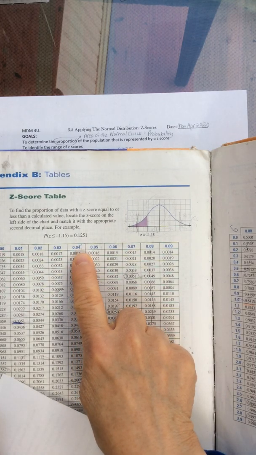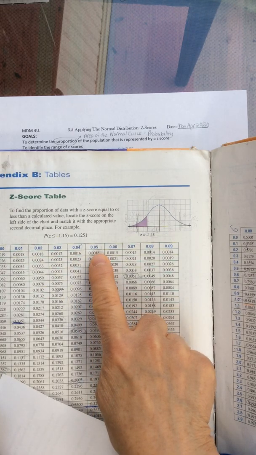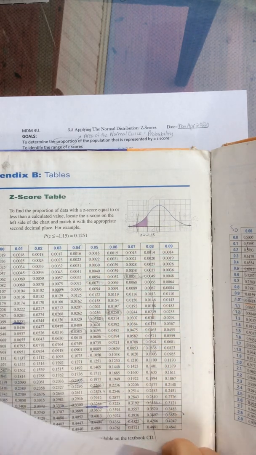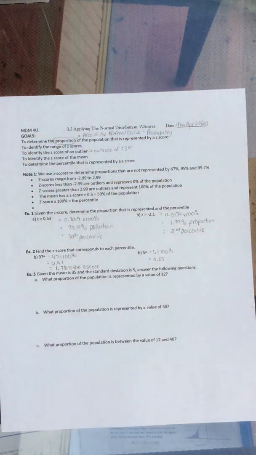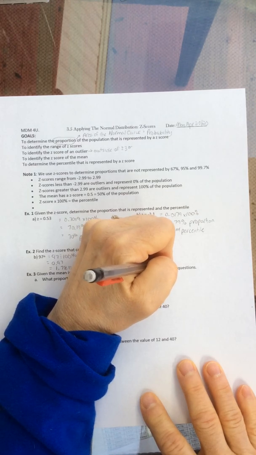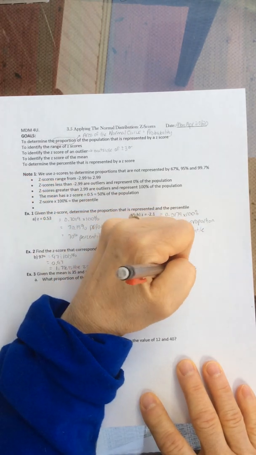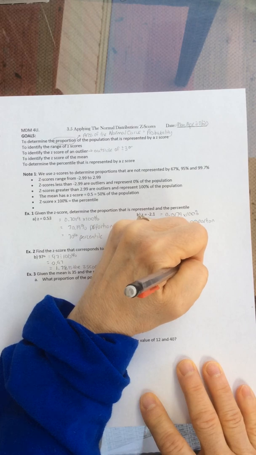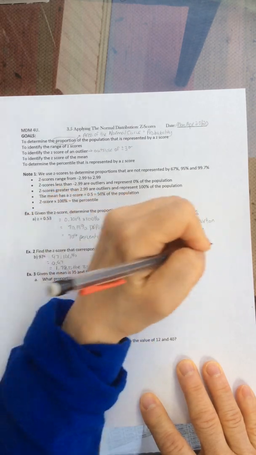So negative 1.64 or negative 1.65 would give us the Z-score.